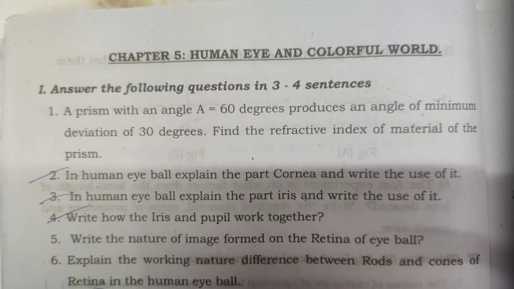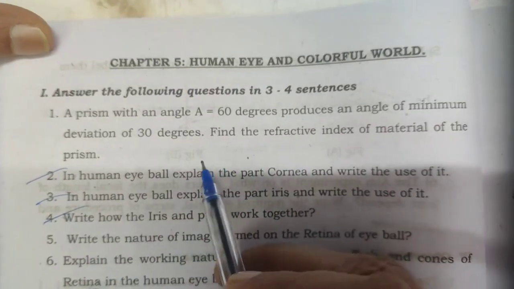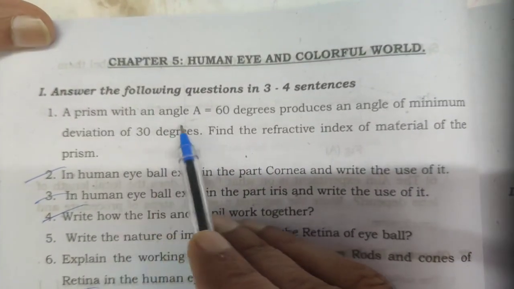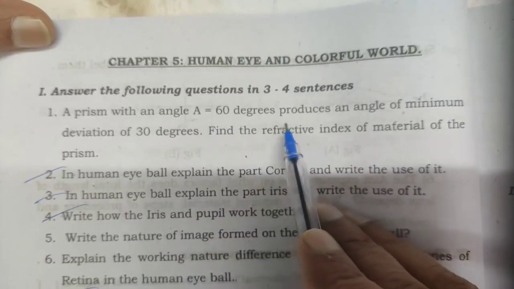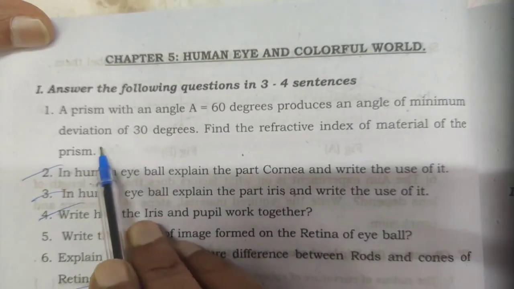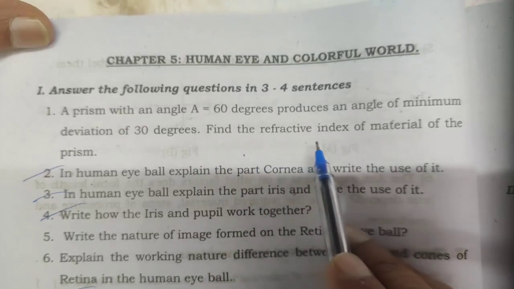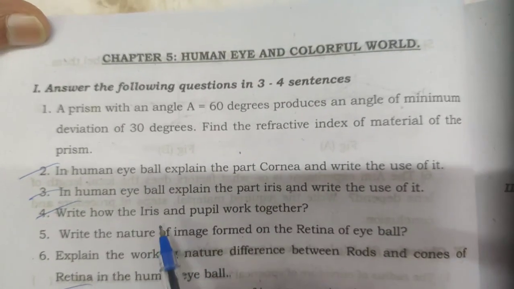Fifth: Human Eye and Colourful World, important questions. First, the short ones with 3-4 sentences. A prism with an angle A equal to 60 degrees produced an angle of minimum deviation of 30 degrees. Find the refractive index of the material of the prism.